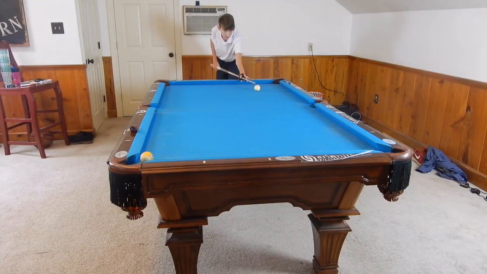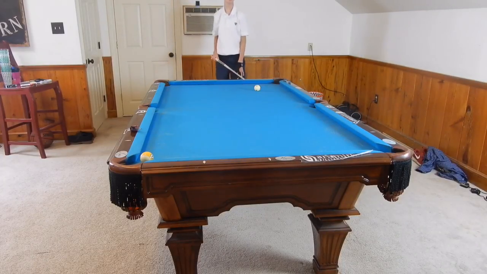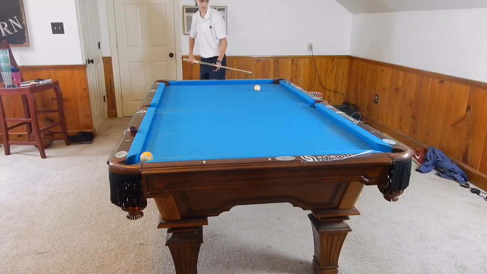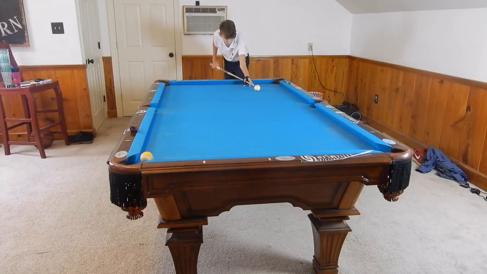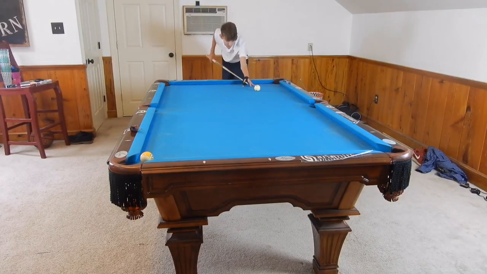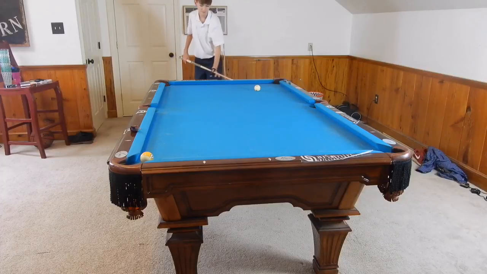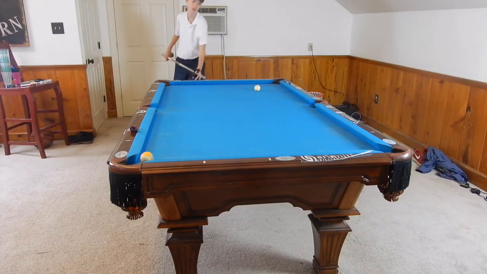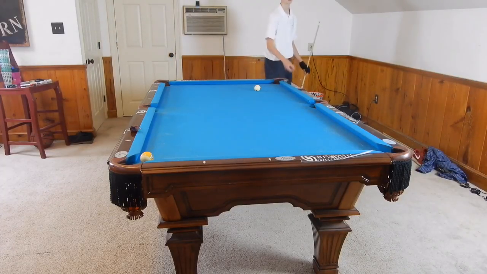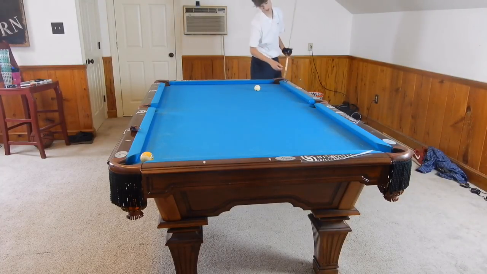So to do this, we're probably going to hit around this first diamond right here. The further in it is, the more running English you'll need. So if the cue ball goes off this rail naturally to the right with center, right spin is running English. So if you're hitting to the side I'm hitting, the further you are in, the more right spin you're going to need. The further you are out, the more center you're going to need, or sometimes even opposite. So just keep that in mind.